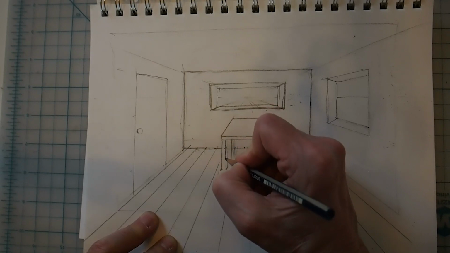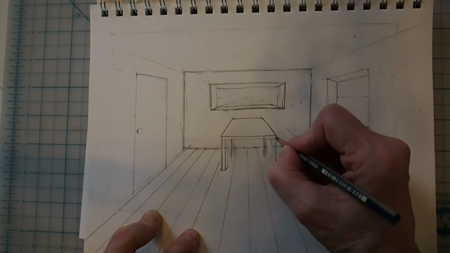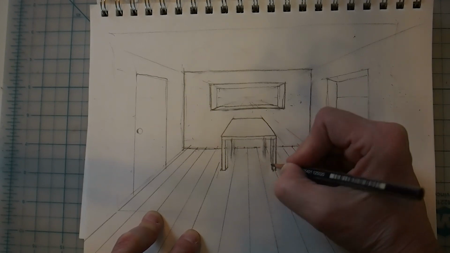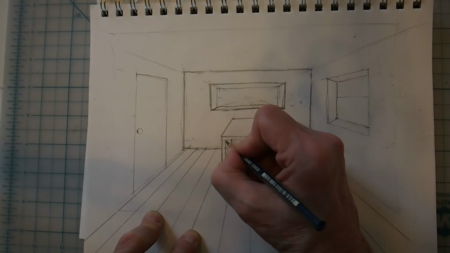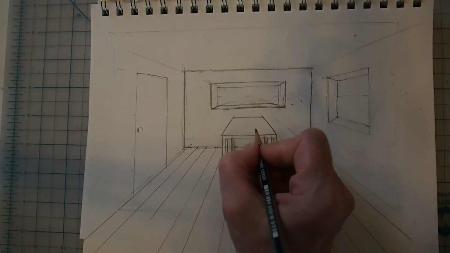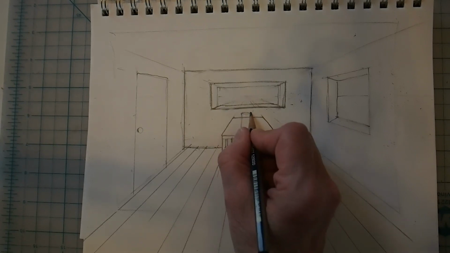That will work. You can keep coming back and working a little bit harder on some of the lines of the table, some of the different things. See? You could have drawn this table anywhere you wanted in this room, but by using the vanishing point, you will actually get a table that works properly.